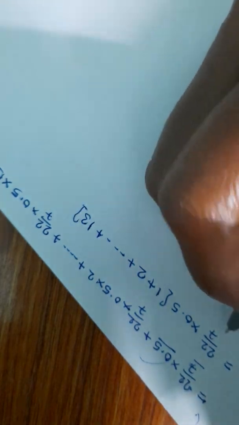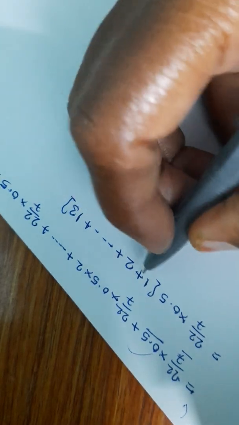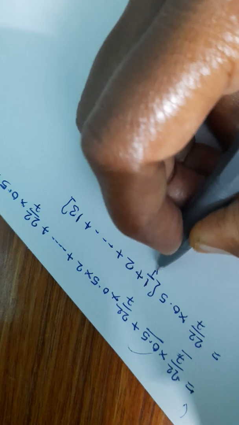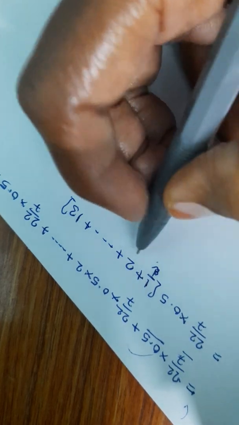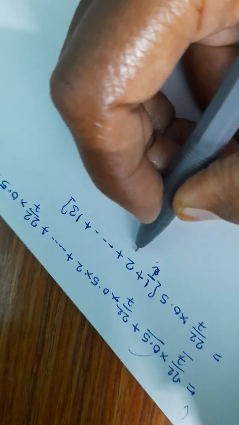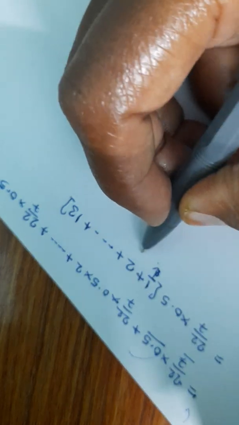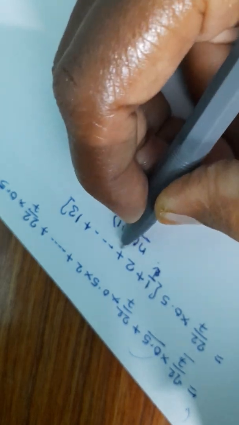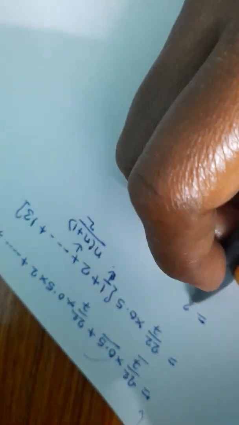Now we are doing progressions. Simply, you can also use the formula for the sum of the first n natural numbers, n into n plus 1 by 2. First we use this, then I'll show you another one.